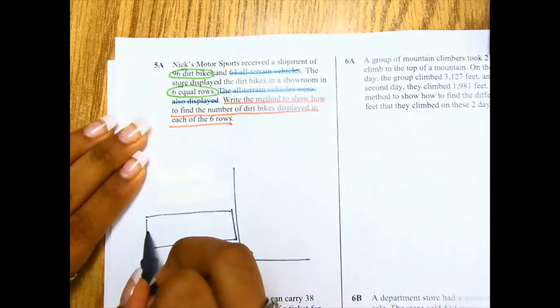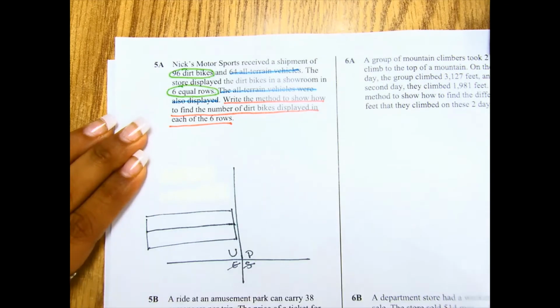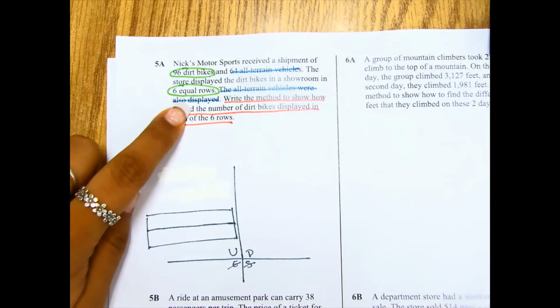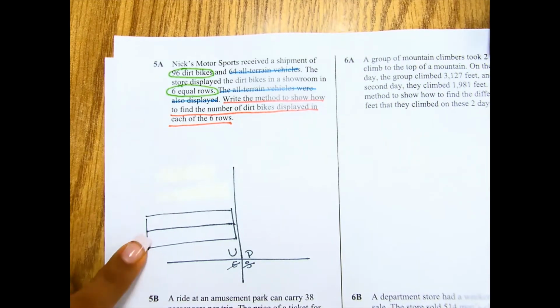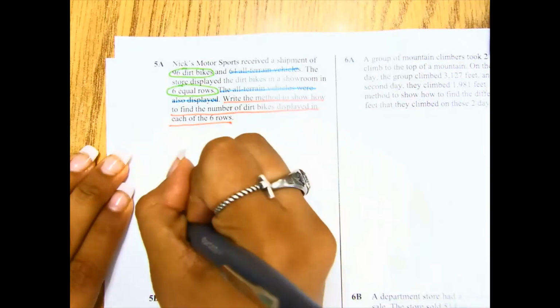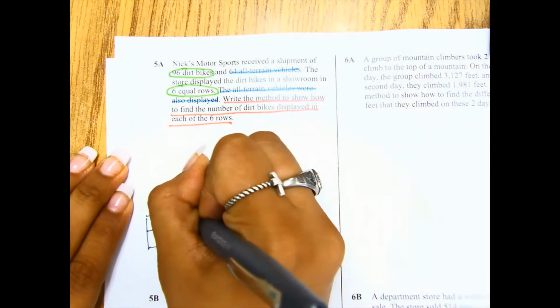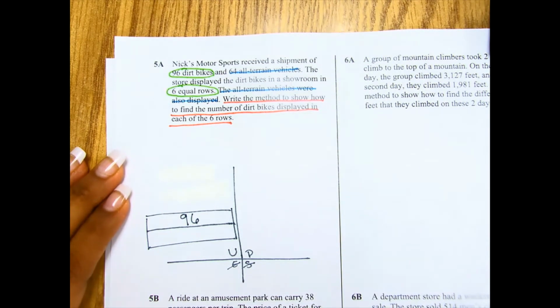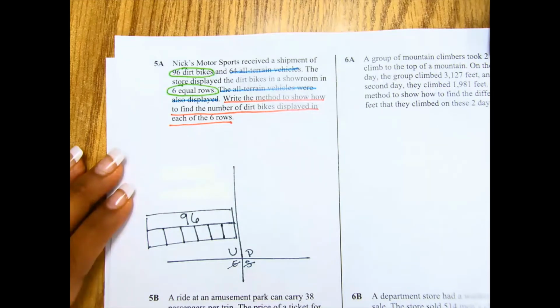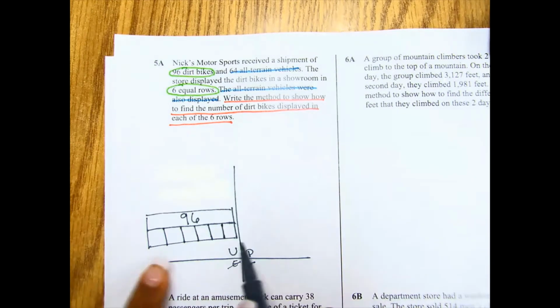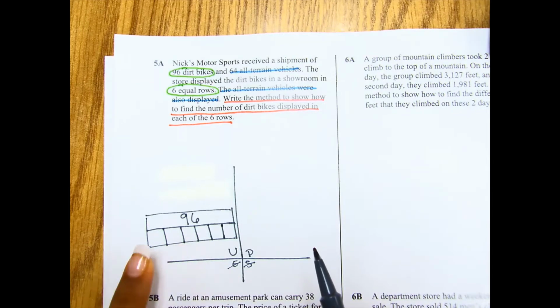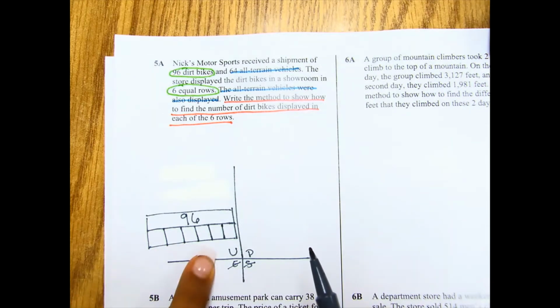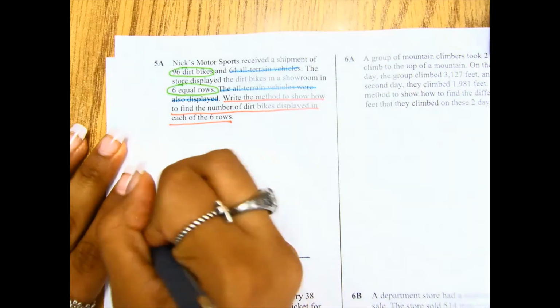And I'm going to separate the two. One part is going to be my total, and the other part is going to be my 6 equal rows. So let me go ahead and get started. And I know that I have equal amount. I have a total of 96 dirt bikes. Now I'm going to draw my 6 equal rows. Now that I drew my 6 equal rows, I want you to think, do we know how much is in each one? No, I don't know. So I'm going to put a question mark.